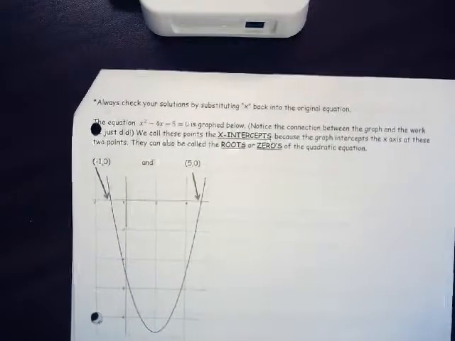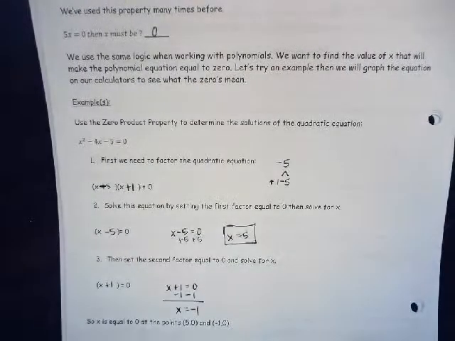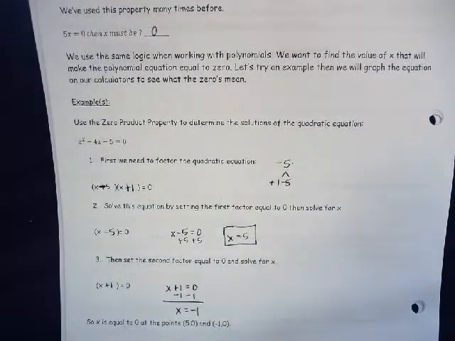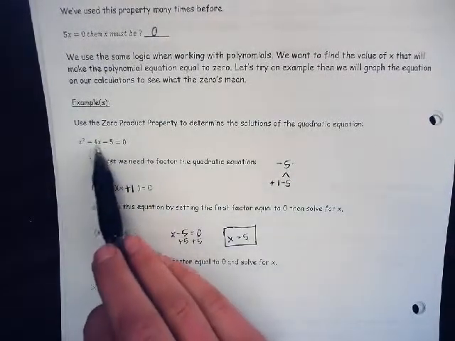We can always check our solution by substituting x back into the original equation. So let's do that on this side before we flip over. We have when x is 5 or x is -1. So let's go back to this original equation right here.